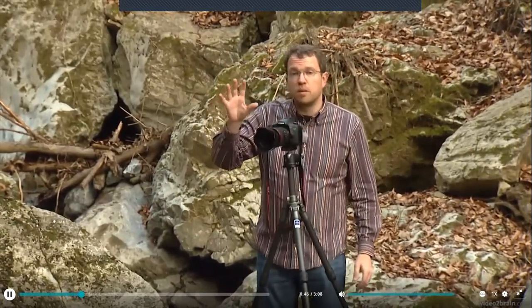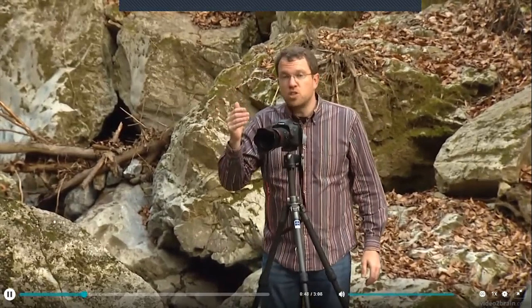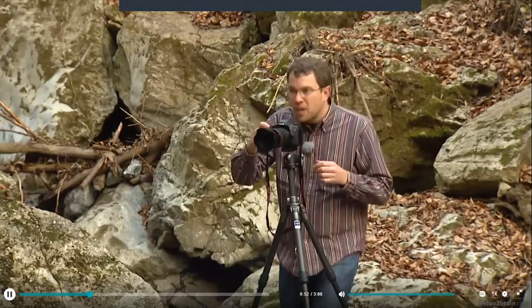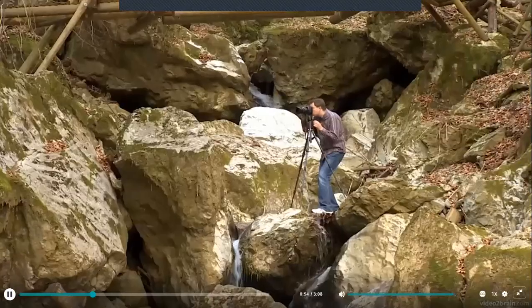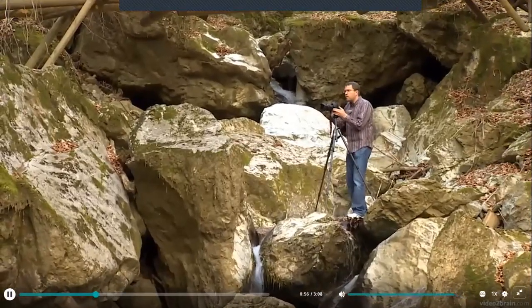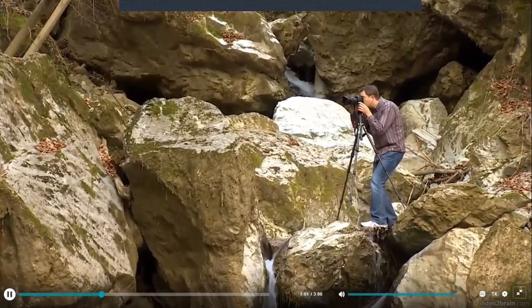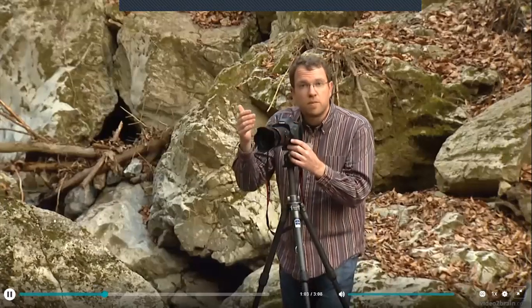It doesn't mean I'll necessarily be able to get everything in focus, but it does mean I'll get more in focus than I otherwise would have with a larger aperture. I'm going to take a look at my setup here. Composition looks pretty good, but I'm going to use my depth of field preview so that I can see through the viewfinder an estimation of what that final depth of field will do.